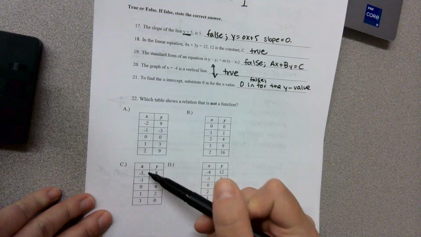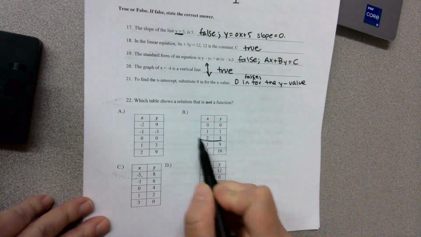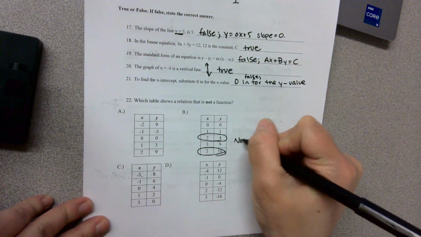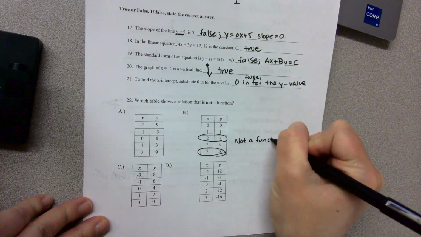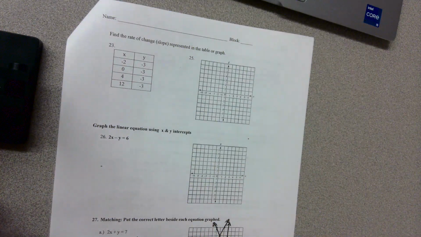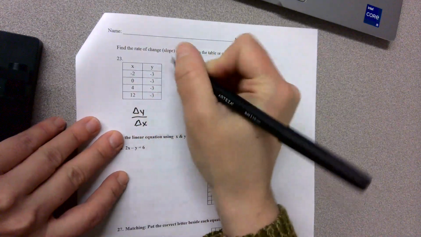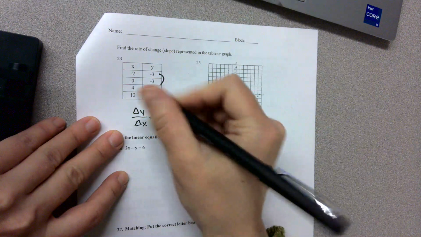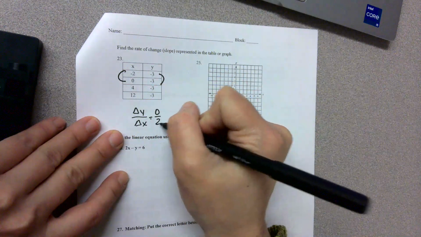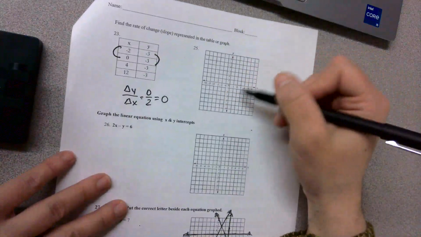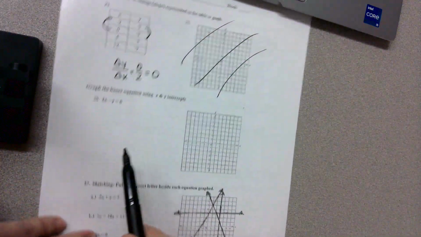Which table is not a function? So we've got to see, is there any repeating numbers? You're telling me 2 goes to 4 and then 2 goes to 16, not a function. Find the rate of change or slope represented in the table. So this is change in y over change in x. Your change in y is 0 over your change in x, which was 2, so it's 0. There's no graph here, so just ignore that.